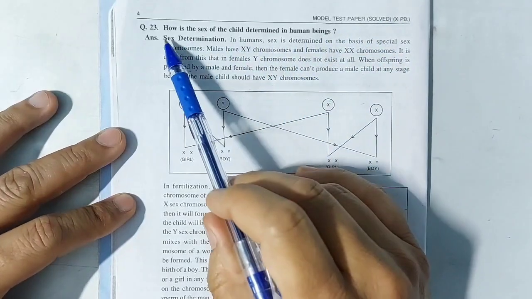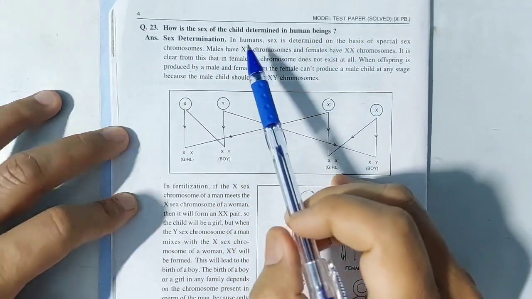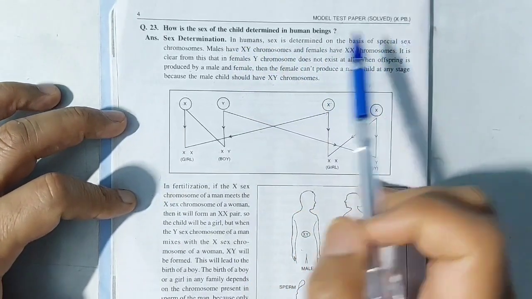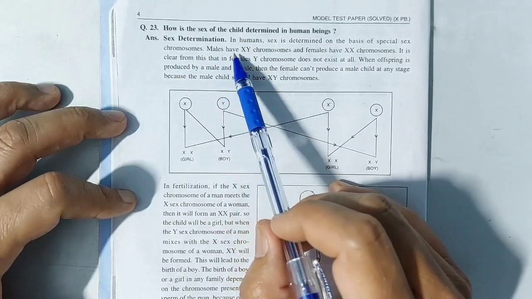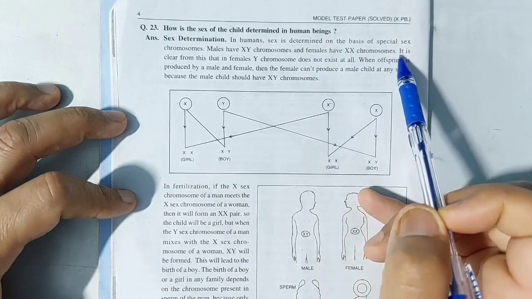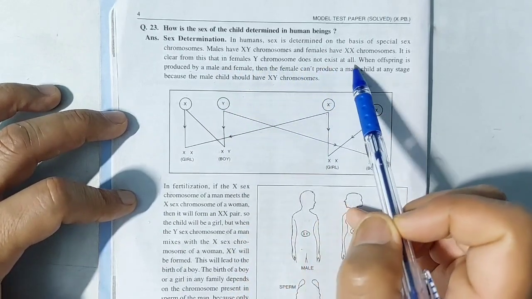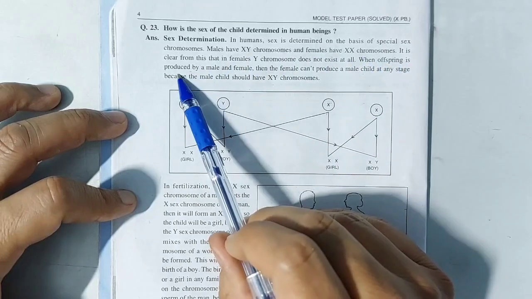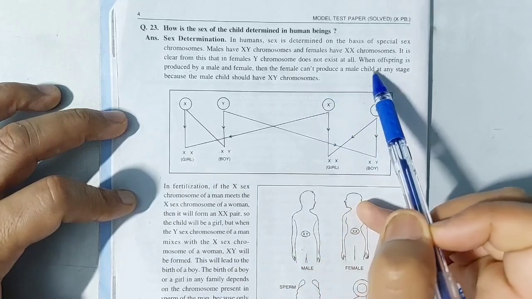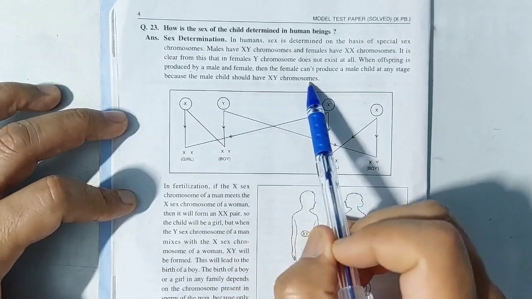Now, our next question is, how is the sex of the child determined in human beings? In humans, sex is determined on the basis of special sex chromosomes. Males have XY chromosomes and females have XX chromosomes. It is clear from this that in females, the Y chromosome does not exist at all. When offspring is produced by a male and a female, the female can't produce a male child at any stage because the male child should have XY chromosomes.